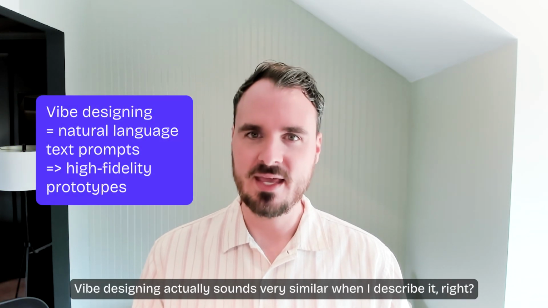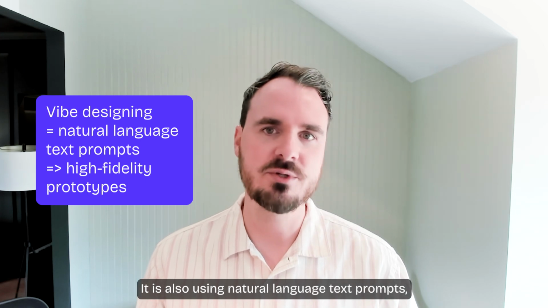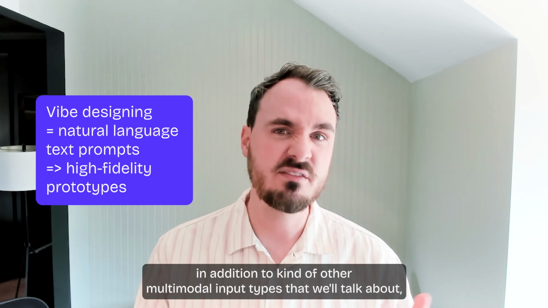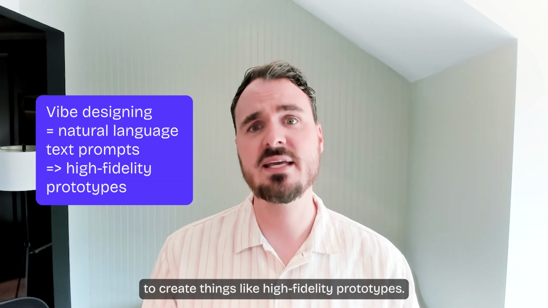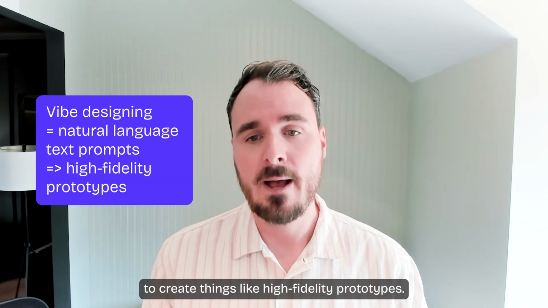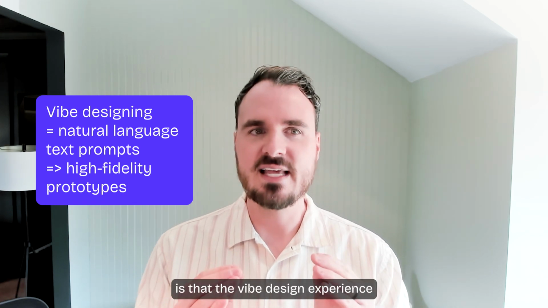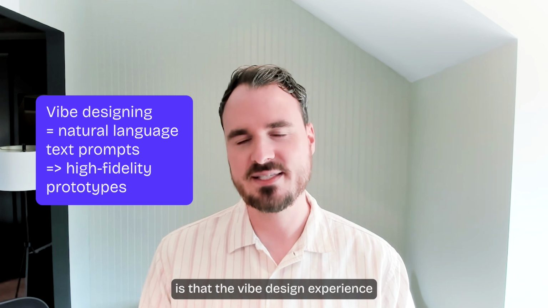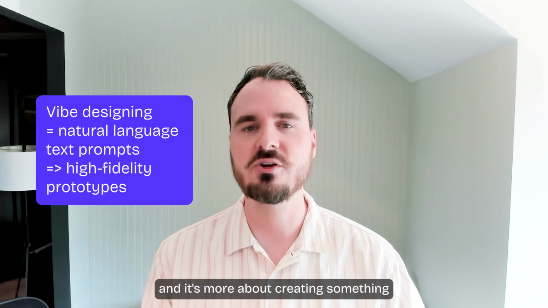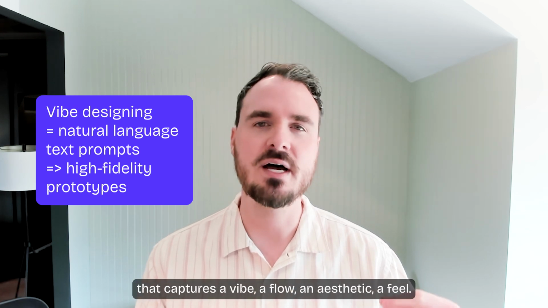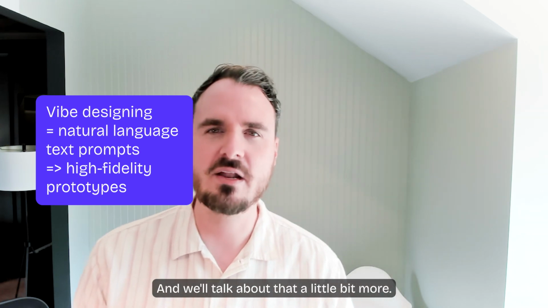Vibe designing actually sounds very similar when I describe it, right? It is also using natural language text prompts in addition to other multimodal input types that we'll talk about to create things like high fidelity prototypes. One of the keys though, and maybe the distinction that's most important to point out, is that the vibe design experience is less about creating a functional app, and it's more about creating something that captures a vibe, a flow, an aesthetic, a feel. And we'll talk about that a little bit more.